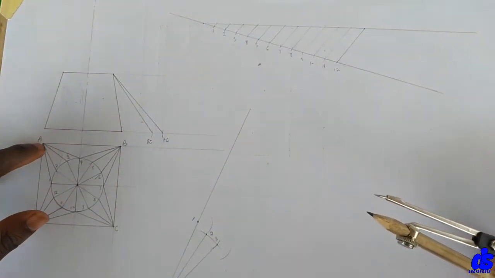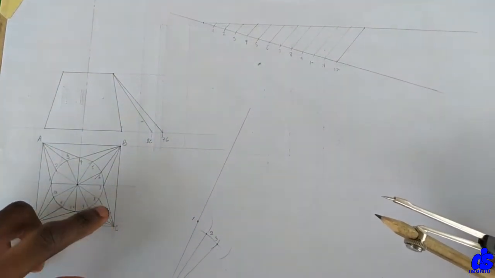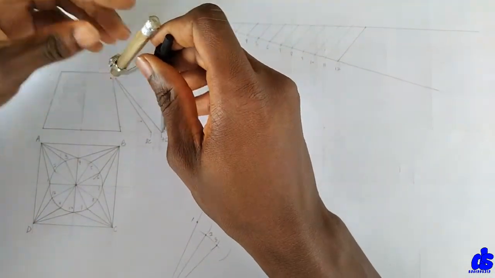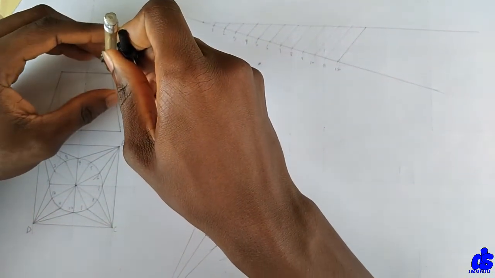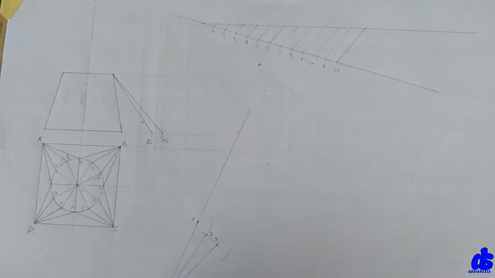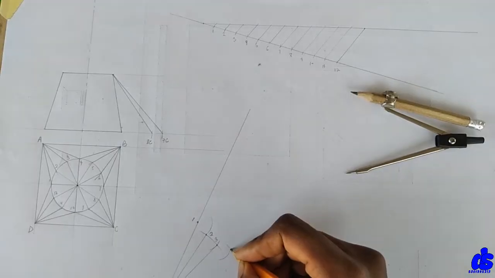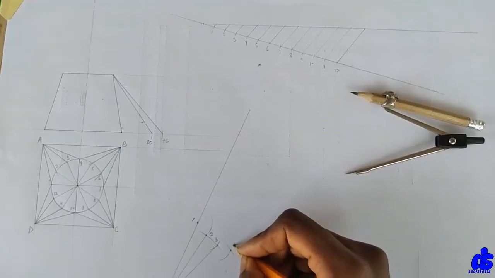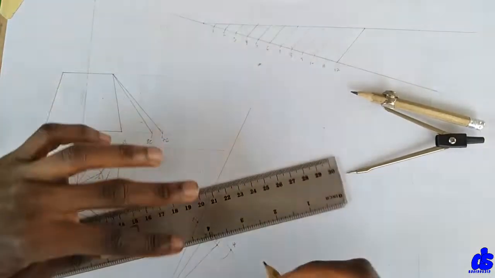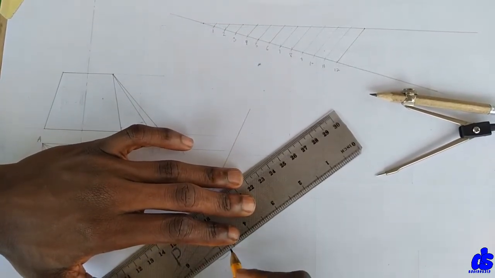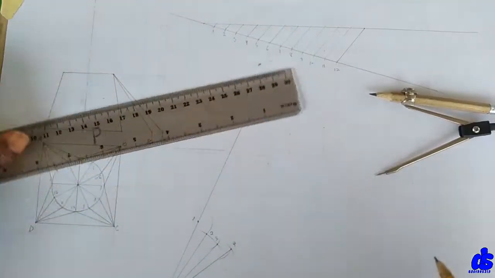Now from A to 4 here is the same as from 7 to C. I'm going to pick the true length 7C. I'm going to stand at A and describe an arc. So the intersection is going to give me point 4. I'm going to join point 4 to A with a straight line like this.